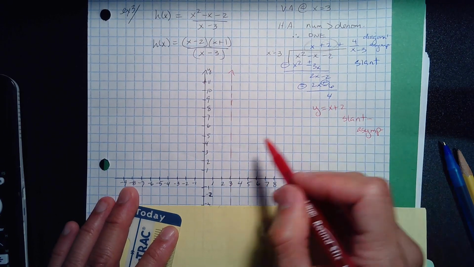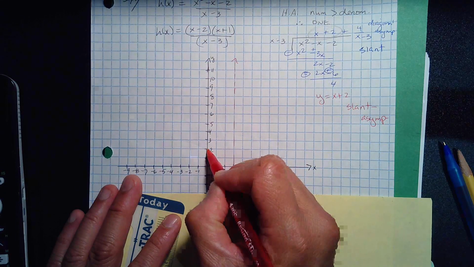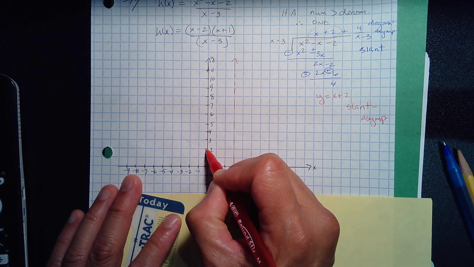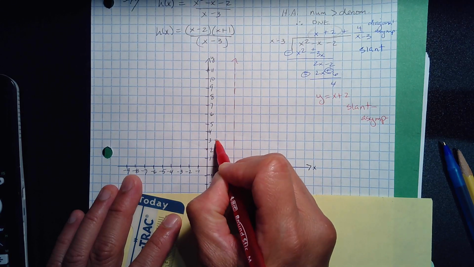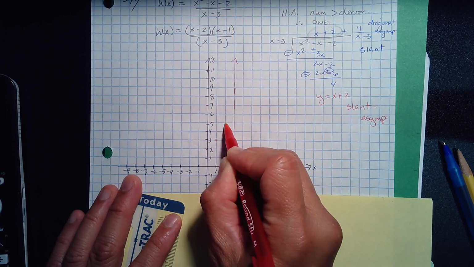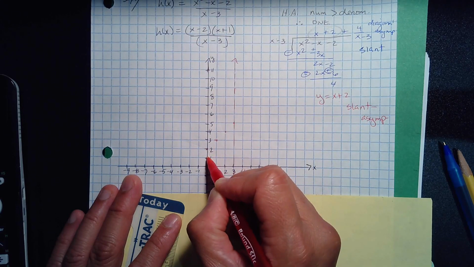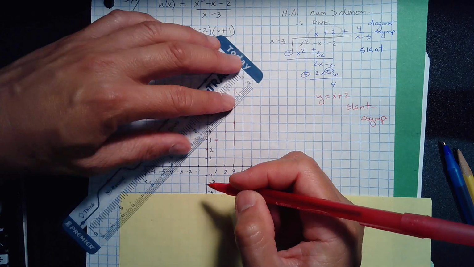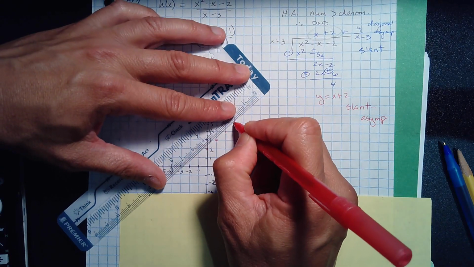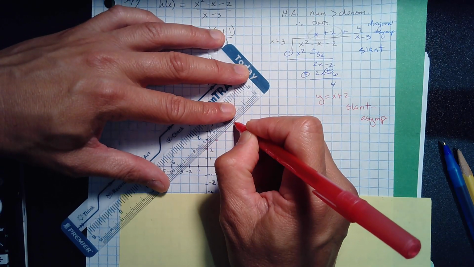So you start off on the y-axis at 2. And if you remember how to graph lines, your slope is 1 over 1. So 2, rise 1, run 1, rise 1, run 1, rise 1, run 1. So this here, this is what you call your slant asymptote.